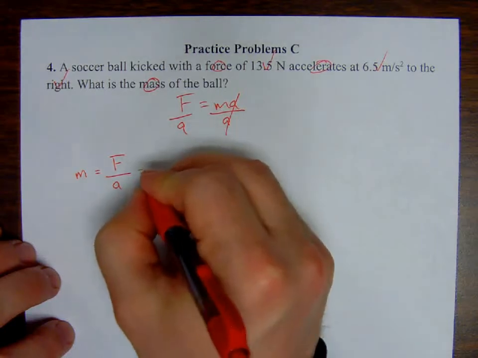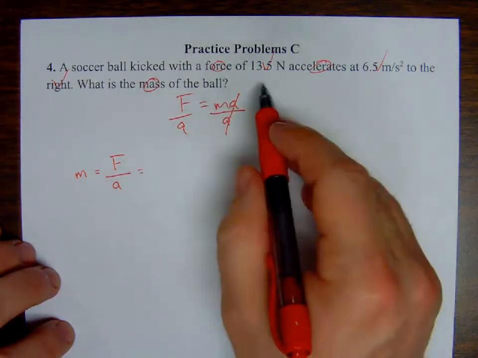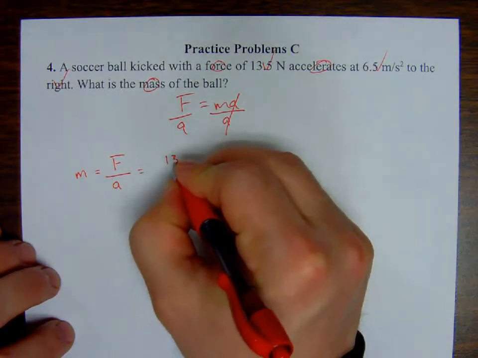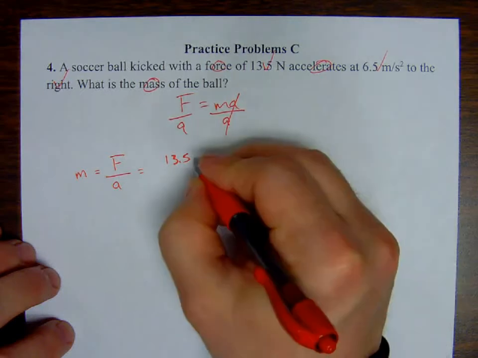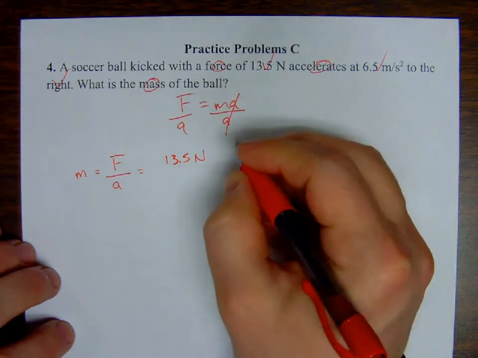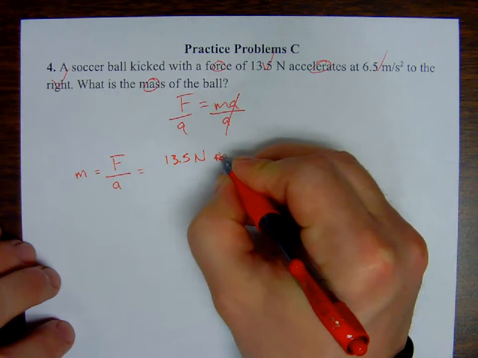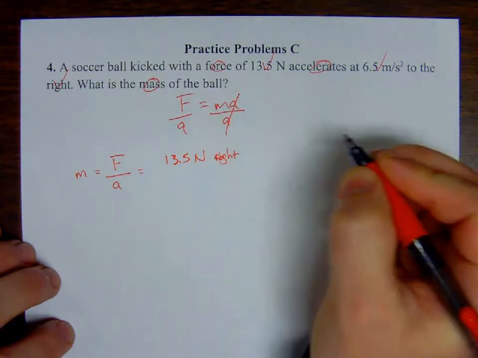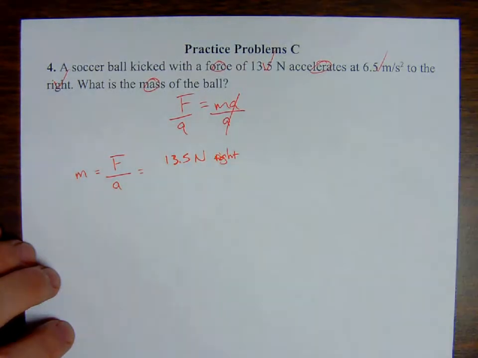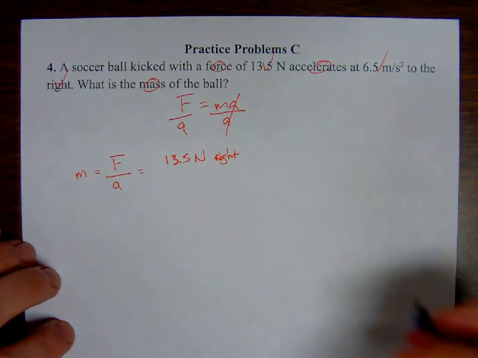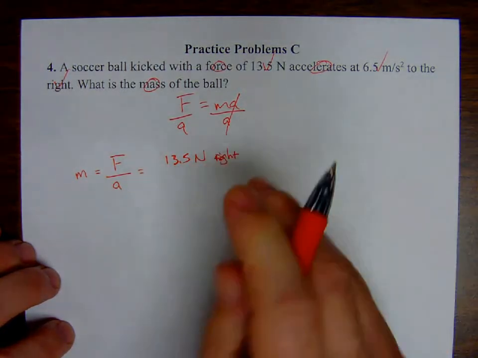So force is 13.5 newtons, right? To the right, because that's the direction in which the soccer ball is accelerated, and so the force is being levied in that direction.